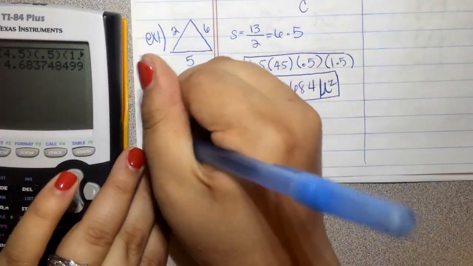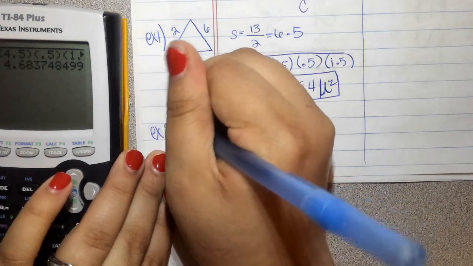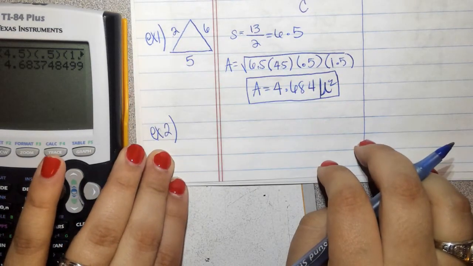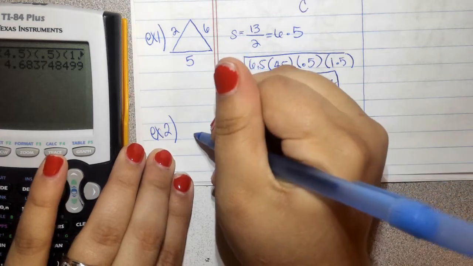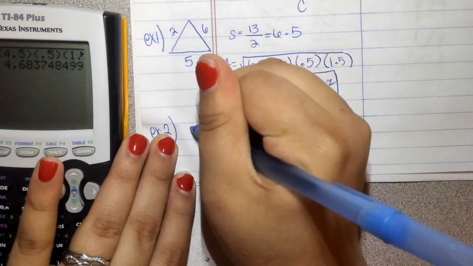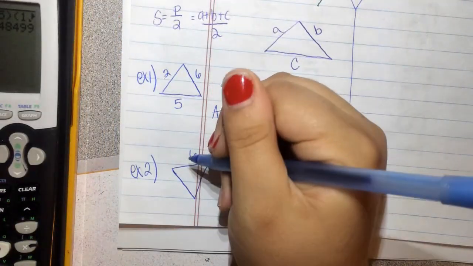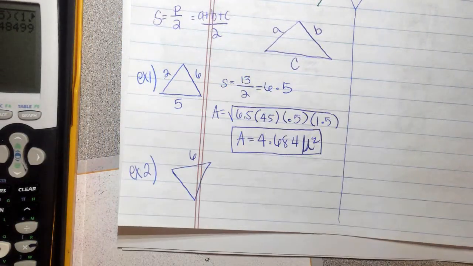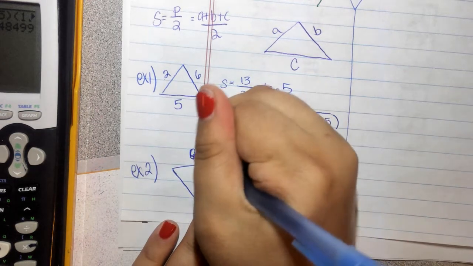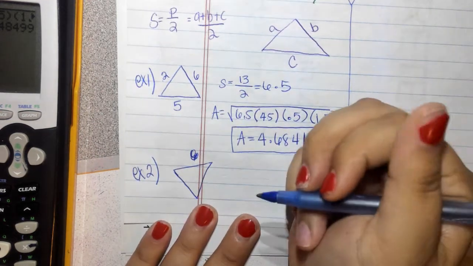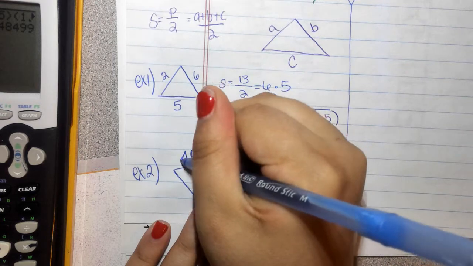Now another example. Let me change that number to 4.